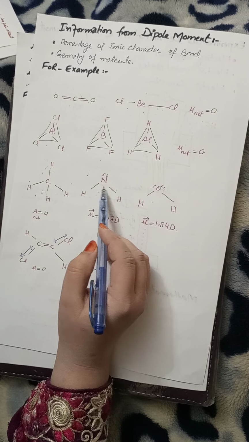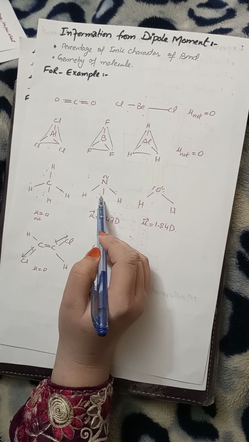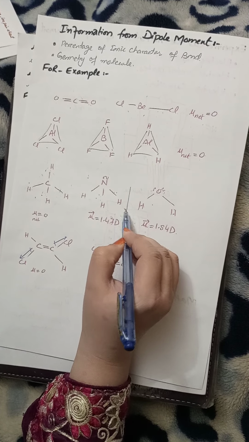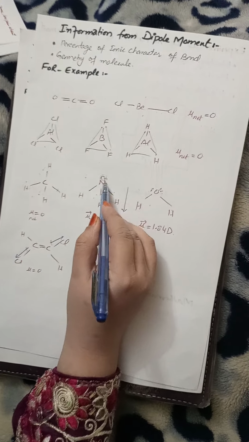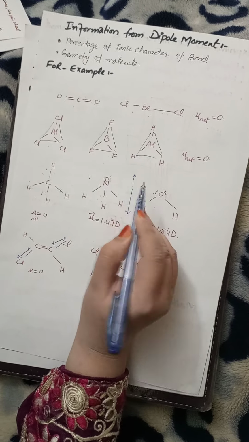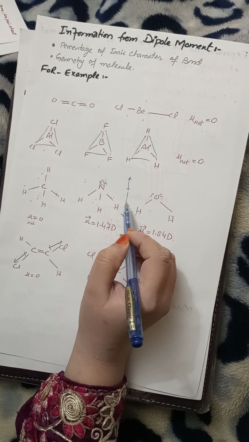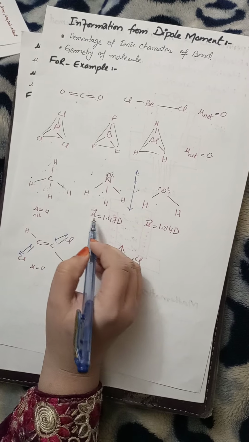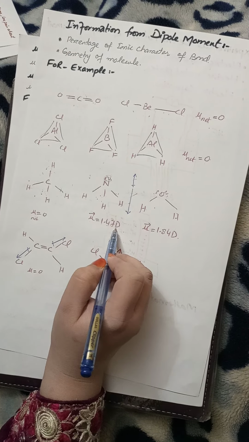In the case of ammonia, if we make a resultant vector of these three bond pairs between nitrogen and hydrogen, that will be pointing downward, whereas the dipole moment for the lone pair will act in an upward direction. That may not be equal in magnitude to the downward one, and so they cannot cancel the effect of each other, and the net dipole moment in the case of ammonia is equal to 1.47 D.